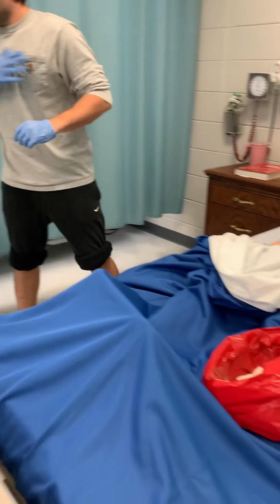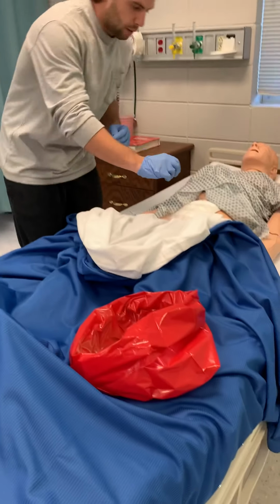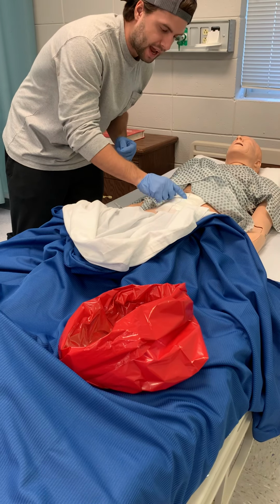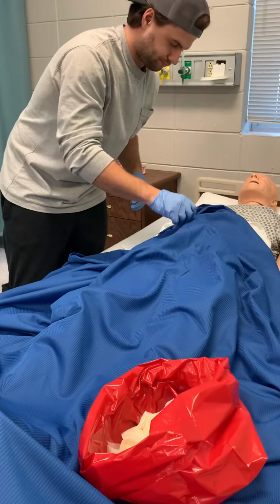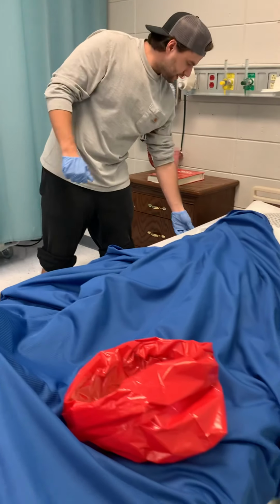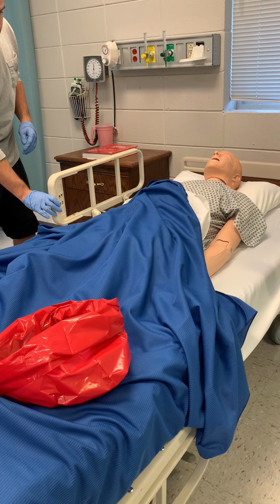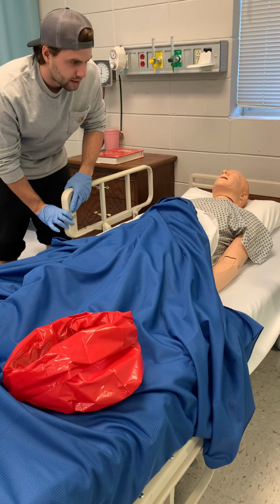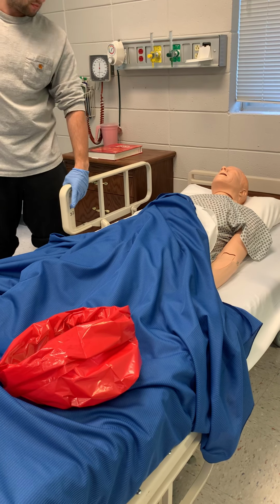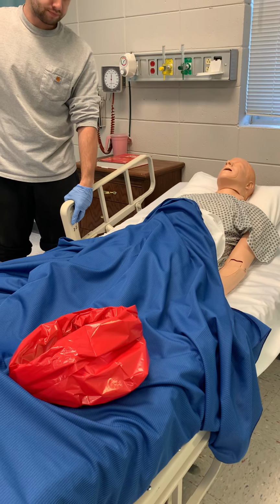First, I must get my pen and I would put my initials and the date that the dressing was changed. Then I would cover the patient up. I would raise the side rail, lower the bed, and elevate the patient's head to a comfortable position.